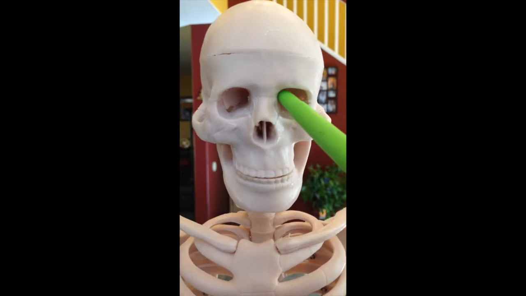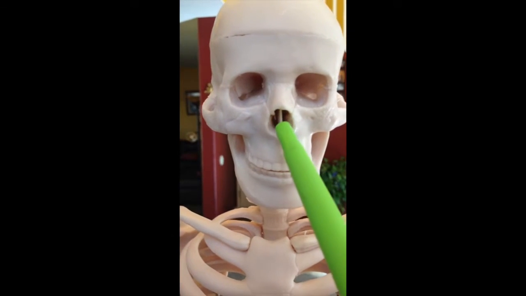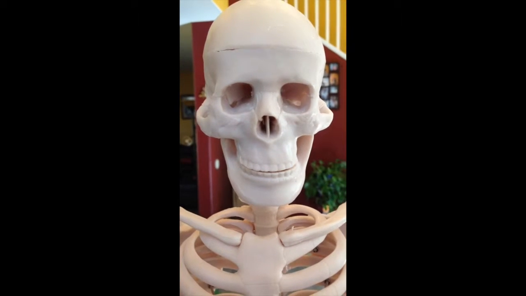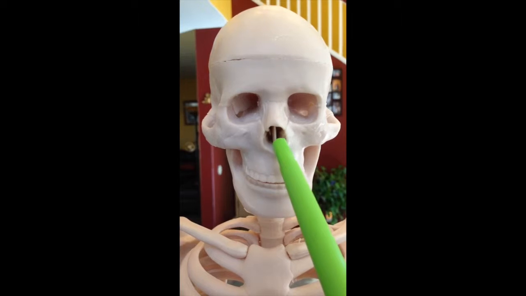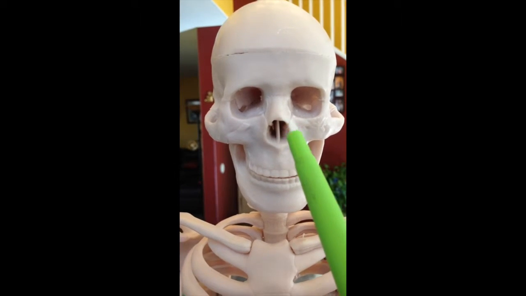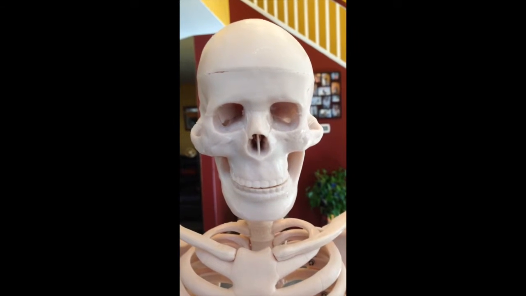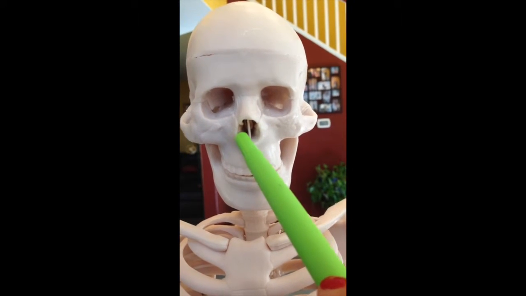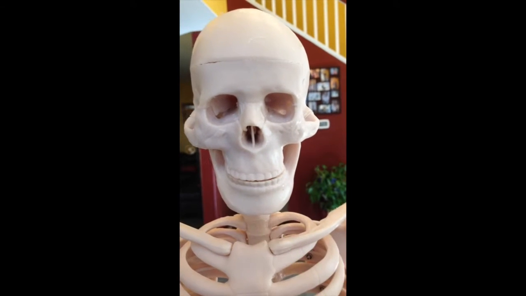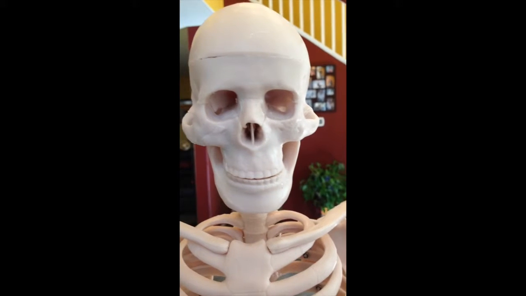The ethmoid, right in here, the vomer, which is this line right here, and the vertical plate of the vomer and the perpendicular plate of the ethmoid bone are the ones that form the nasal septum, and the inferior nasal concha, which is in here, forms part of the lateral walls of the nasal cavity.